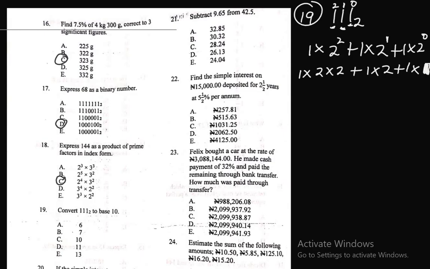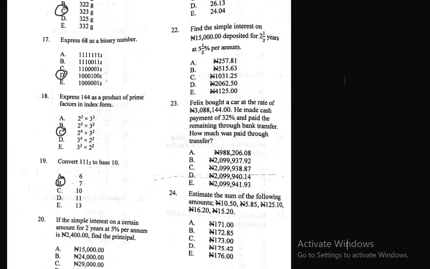So 2 times 2 is 4, 4 times 1, everything here is 4, plus 1 times 2 is 2, plus 1 times 1 is 1. 4 plus 2 is 6, 6 plus 1, 7 is the right answer. And the right answer is option B. Alright, let's go over to question 20.